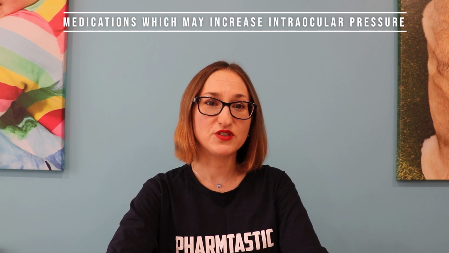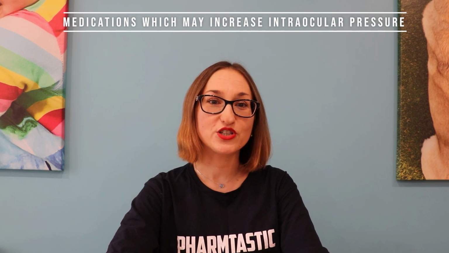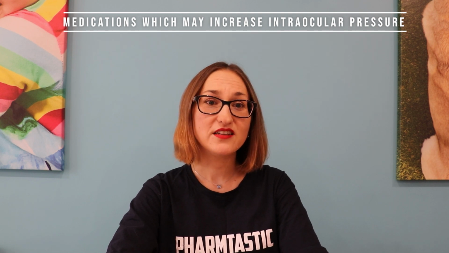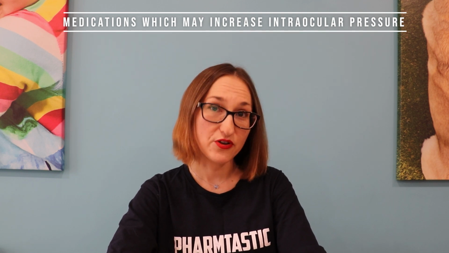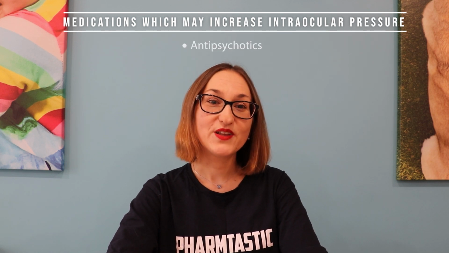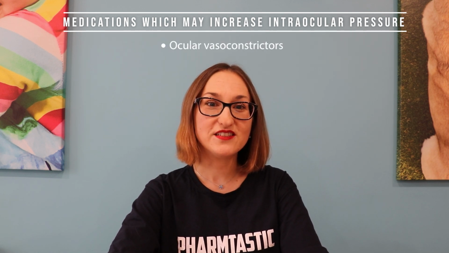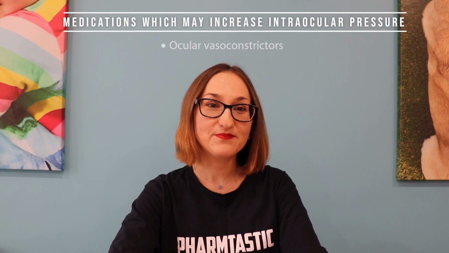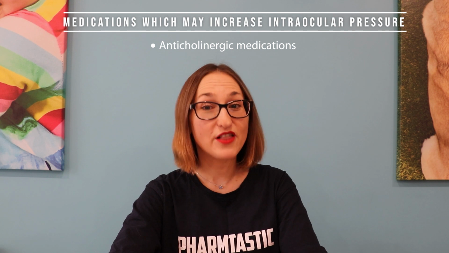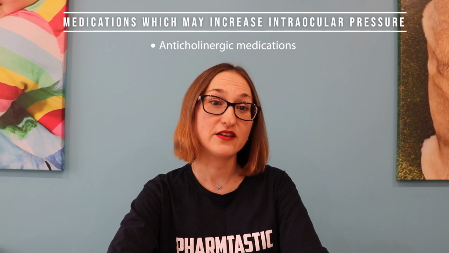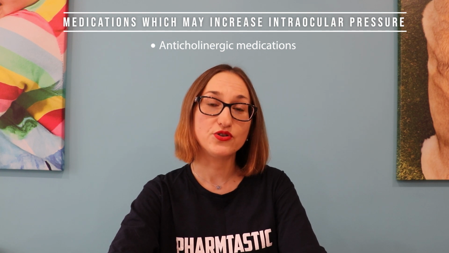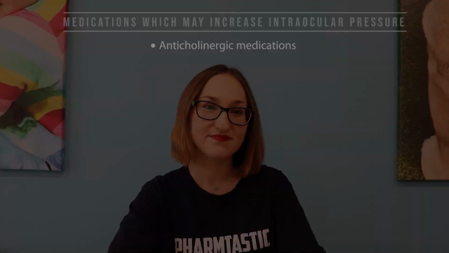Interestingly, according to UpToDate, intranasal glucocorticoids were not found to cause an increase in intraocular pressure, despite warnings issued by the manufacturers. Other examples are antipsychotics, ocular vasoconstrictors, the eye drops for red eyes, and anticholinergic medications, such as SAMAs, LAMAs for treatment of asthma and COPD, antihistamines, and anticholinergics for urinary incontinence.